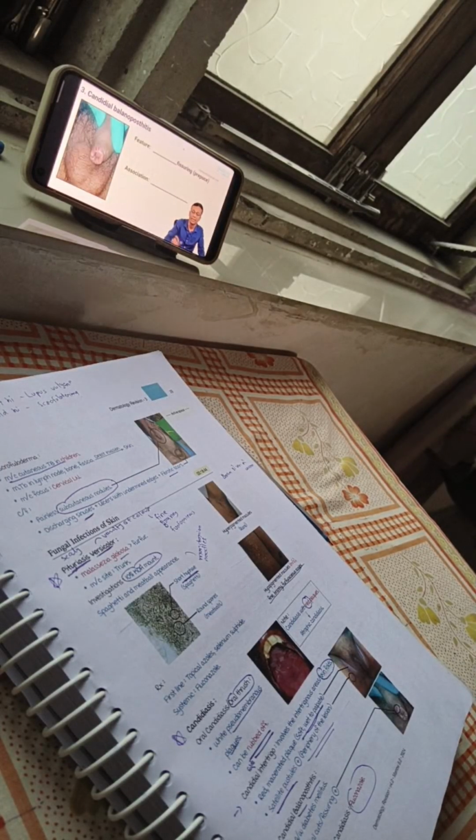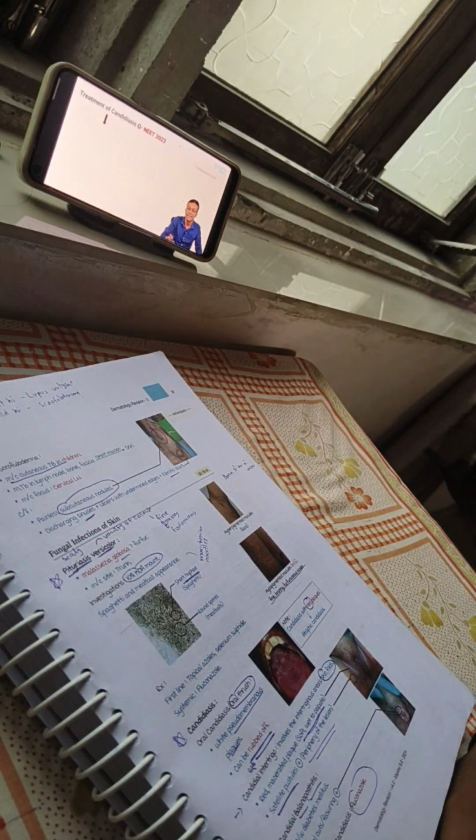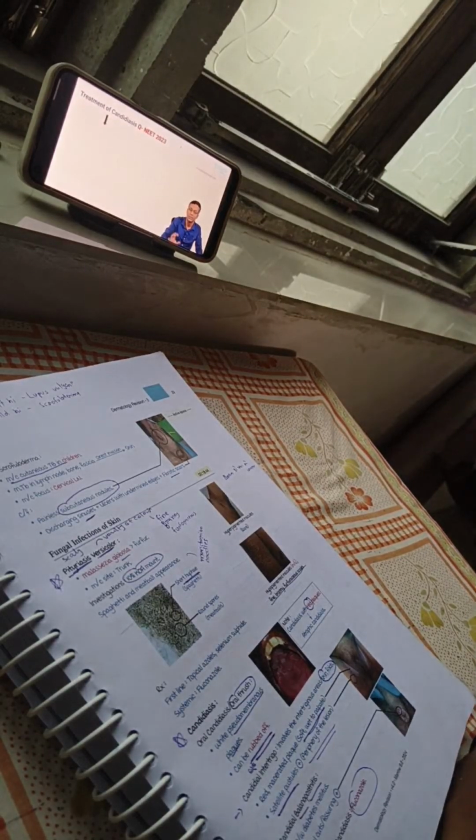Next we move to candidal balanoposthitis. This is going to be candidiasis which involves the glans penis and the prepuce. And what is it characterized by? You're going to get the presence of radial fissuring. You get multiple cuts around the glans penis, and this is again associated with diabetes mellitus. Next we move to treatment of candidiasis, which is going to be mainly fluconazole.